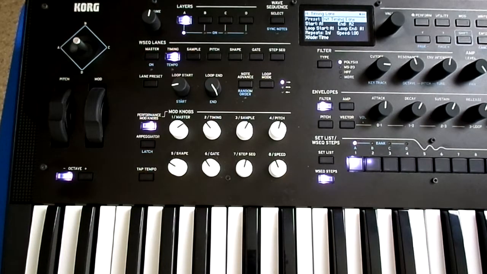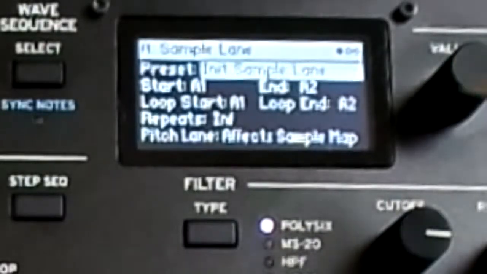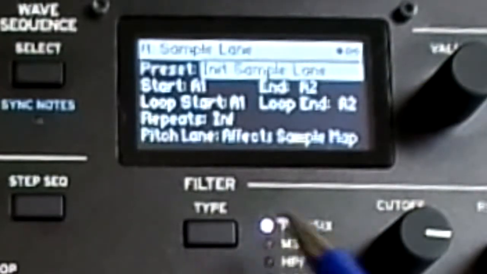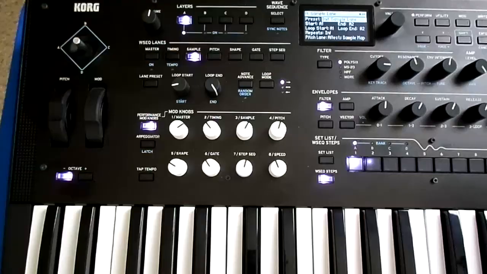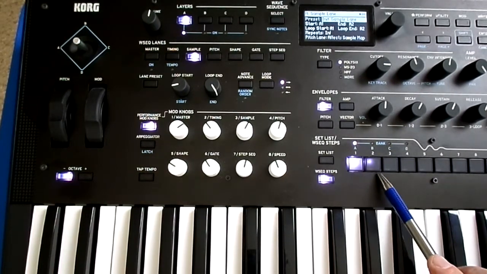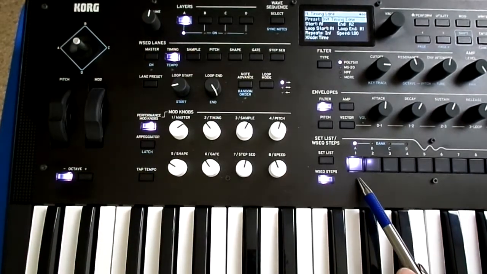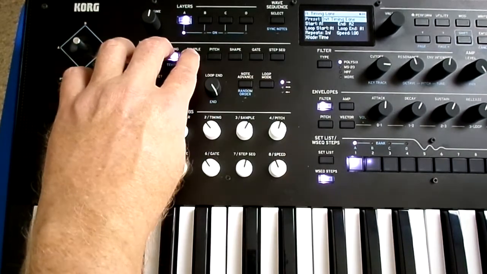Now, to be able to see what that's controlling, let's go to our sample. If you look here, the same thing, start at A1, ends at A2, that's the possible length. And the loop actually does end at A2. You can see that it's moving from A1 to A2, whereas compared to our timing lane, it's just staying on that first step. Although we hear there's a difference in the sound, it only has the length of the first step. One step is all that is.